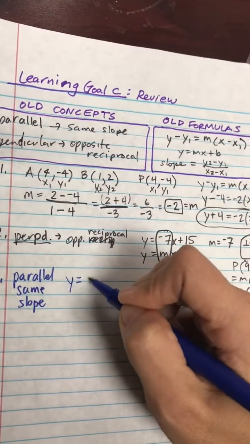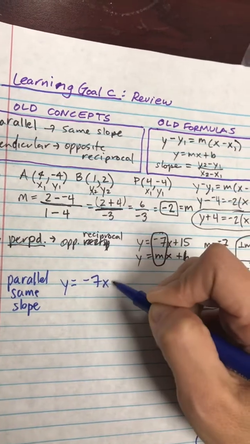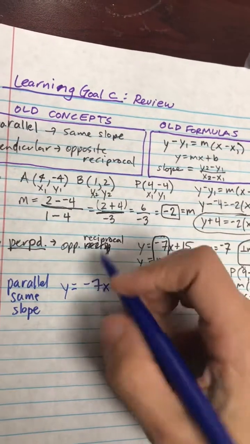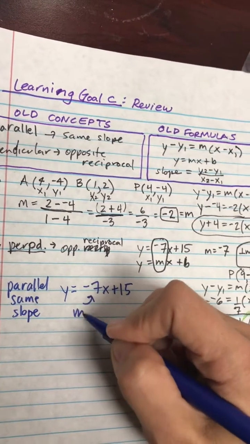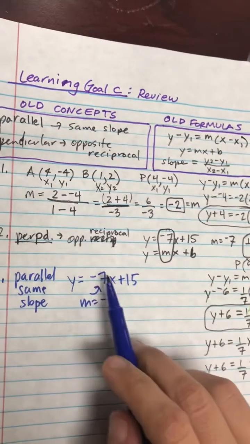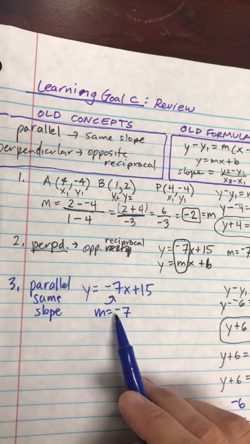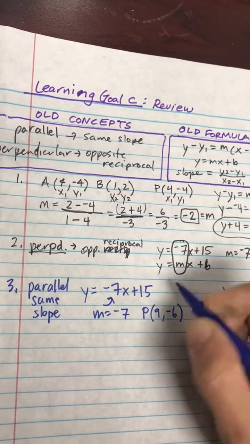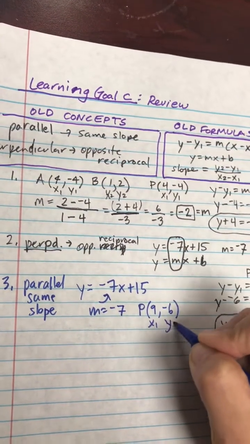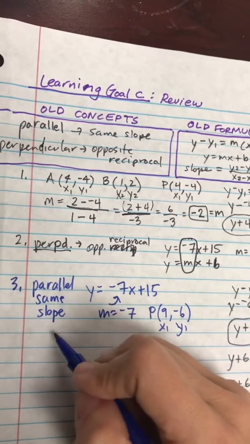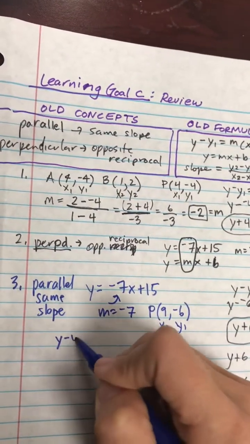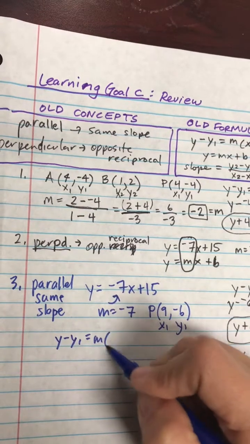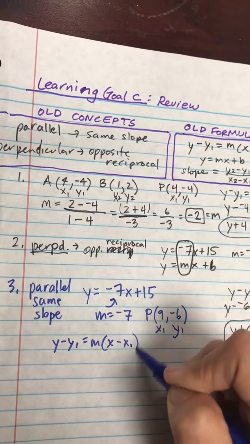So the equation of the problem, negative 7x plus 15, and same reasoning, I know the slope is negative 7. And it says parallel, so I'm going to keep it the same. The point is 9, negative 6. So I'll call that x1 and y1. And using the formula, y minus y1 equals slope times x minus x1, I plug in these items.